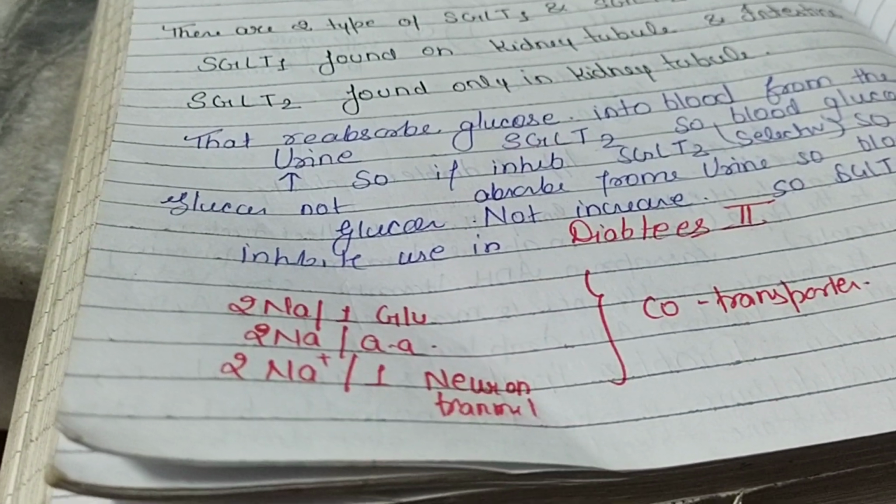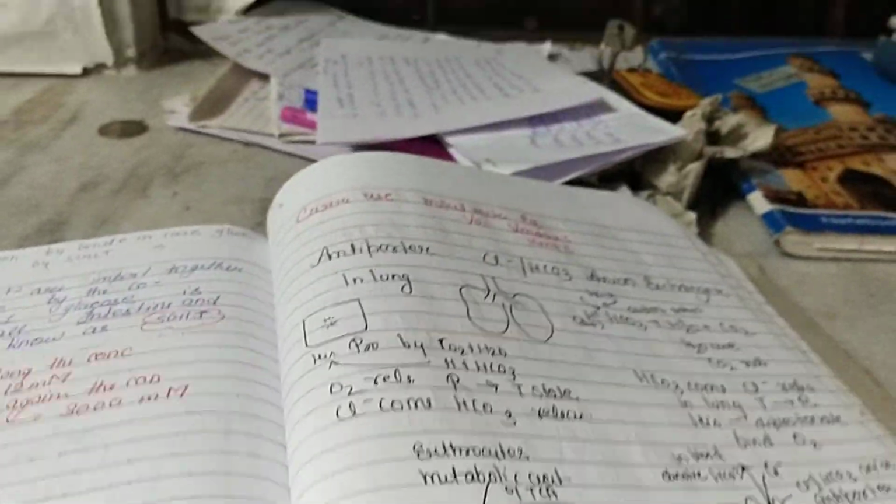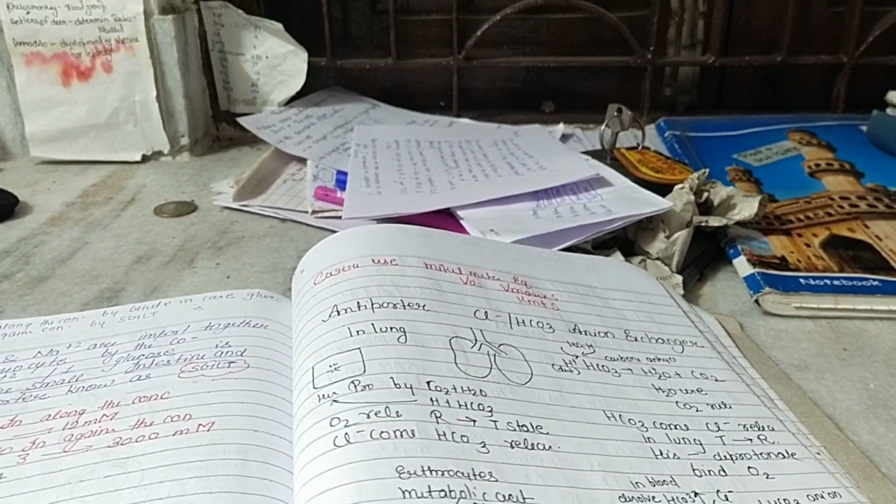2 sodium ions and 1 glucose; 2 sodium and amino acid, neurotransmitter co-transporter. The carrier uses the Michaelis-Menten equation, V0 equals Vmax [S] upon Km plus [S]. If we talk about the antiporter, it is the chloride and bicarbonate exchanger.